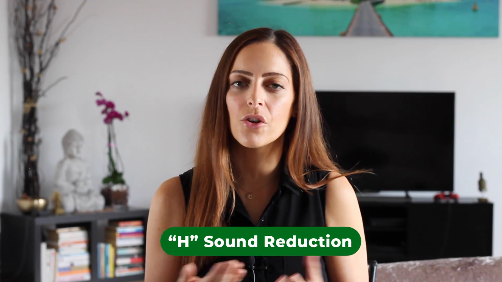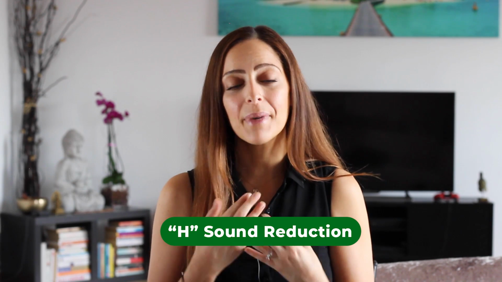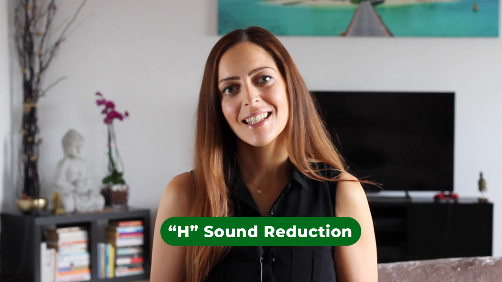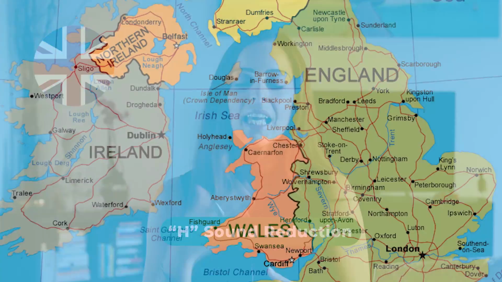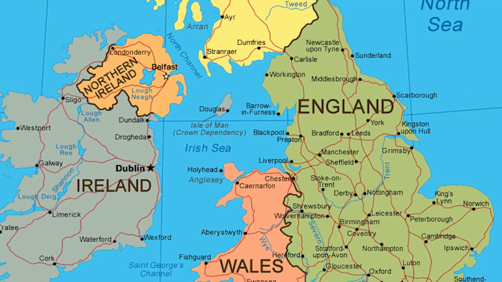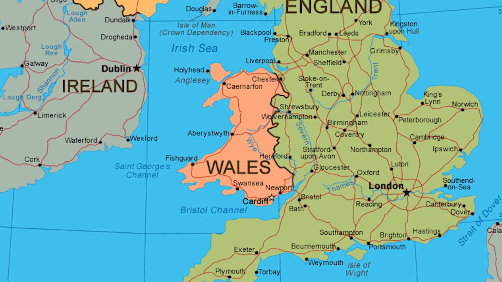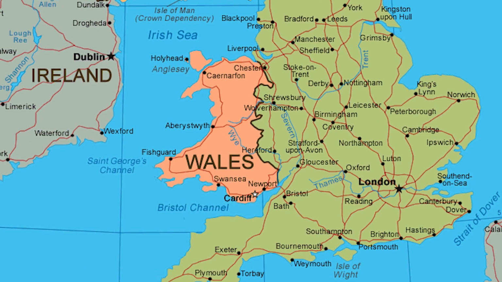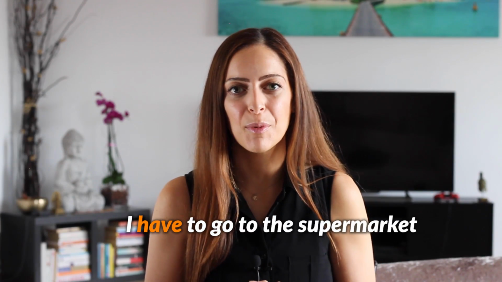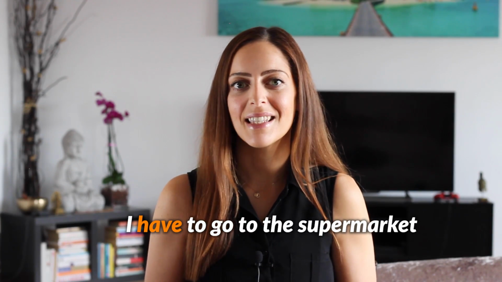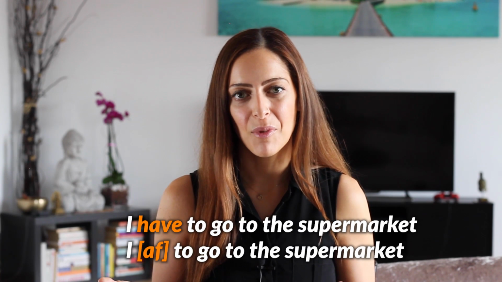Another example of connected speech is the reduction of the H sound at the beginning of words. This is very common in British English, specifically in the north of England, as well as in more Cockney English in London, which is more the east side of London. So instead of saying, I have to go to the supermarket, some people might say, I 'ave to go to the supermarket.